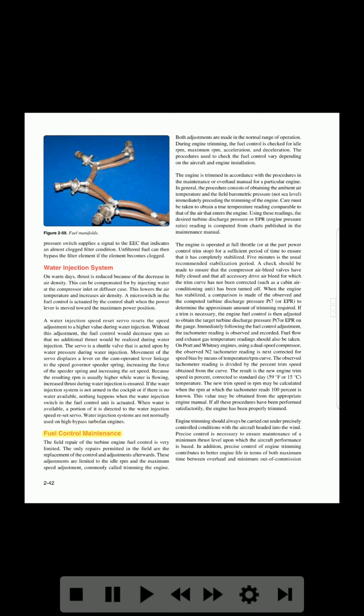Fuel control maintenance. The field repair of the turbine engine fuel control is very limited. The only repairs permitted in the field are the replacement of the control and adjustments afterwards. These adjustments are limited to the idle RPM and the maximum speed adjustment, commonly called trimming the engine. Both adjustments are made in the normal range of operation.